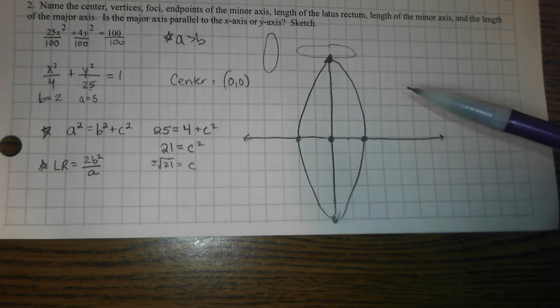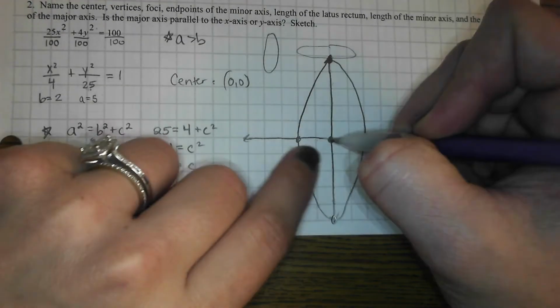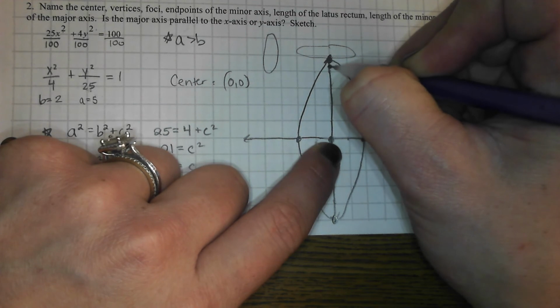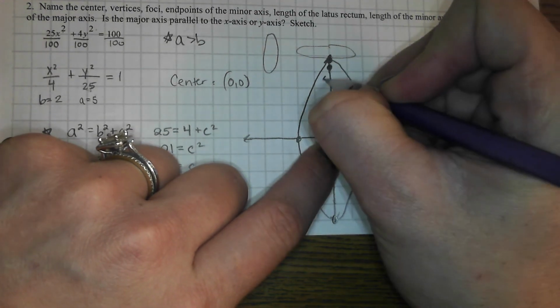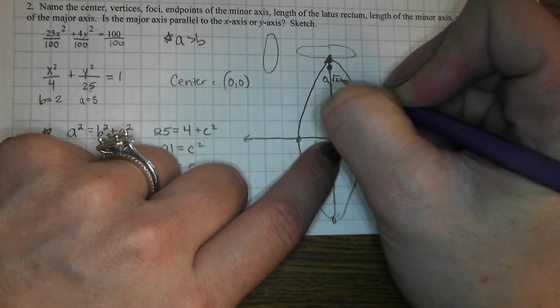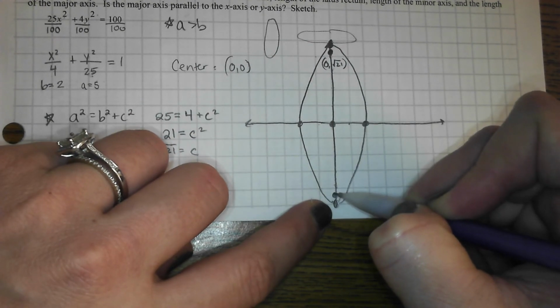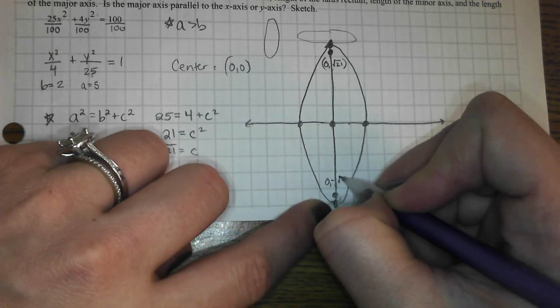The question is, whereabouts is that? Can you do root 21, Tommy? Okay, so 4.58. 1, 2, 3, 4. It's way out there. So that'll be 0, comma, root 21. And then symmetrically on the other side, 0, comma, negative root 21.